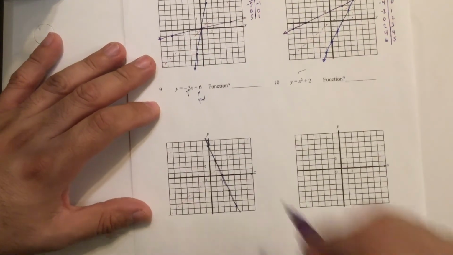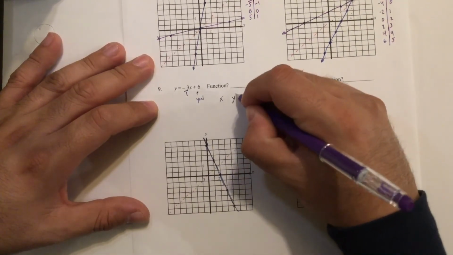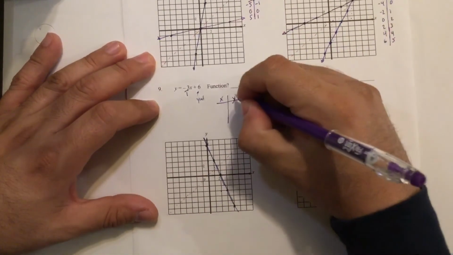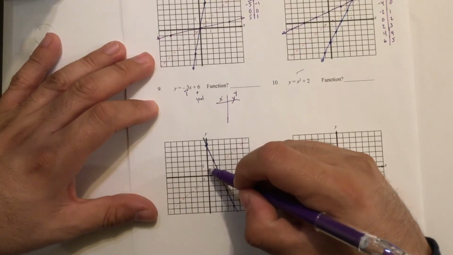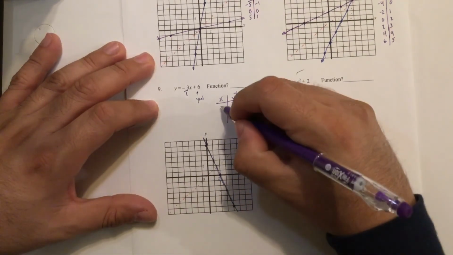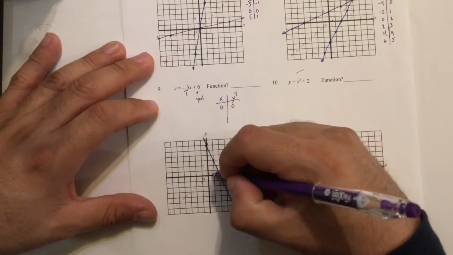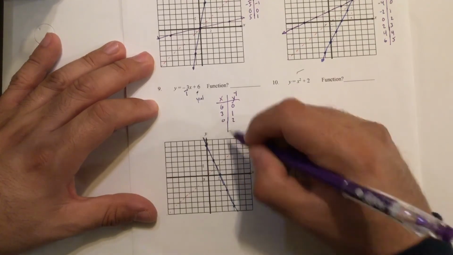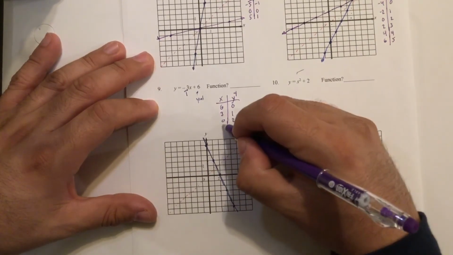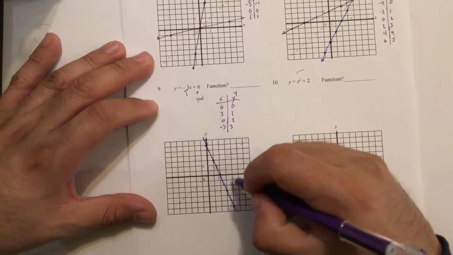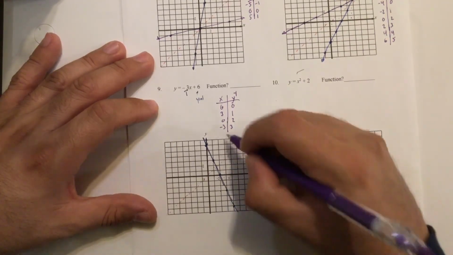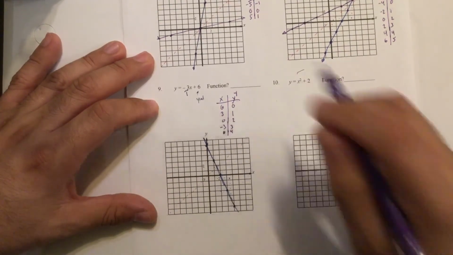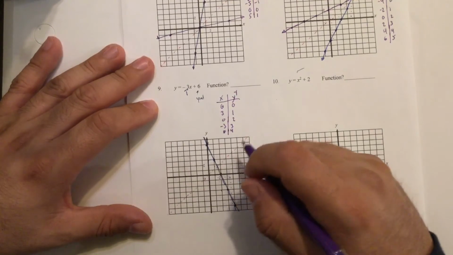Now for the inverse. So we have 0, 1, 2, 3, 4, 5, 6. So 0, 6 becomes 6, 0. 1, 3 becomes 3, 1. 2, 0 becomes 0, 2. 3, negative 3 becomes negative 3, positive 3. Then 1, 2, 3, 4, 5, 6. So 4, 6 becomes 6, 4. All right, so let's go ahead and do 6, 0.